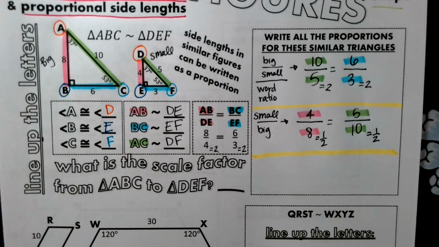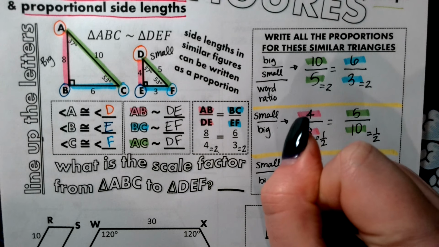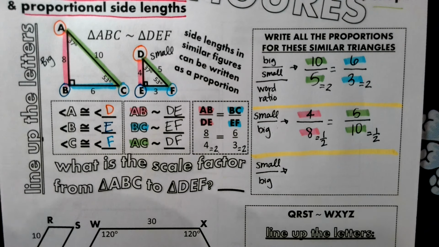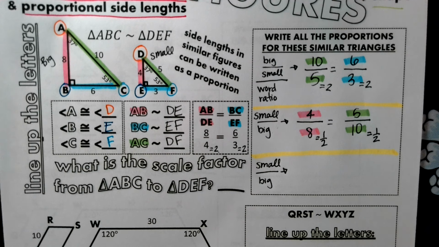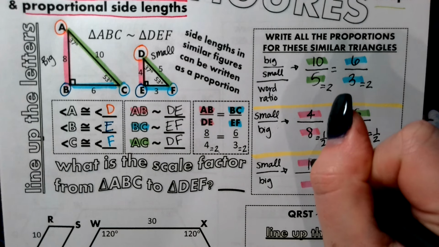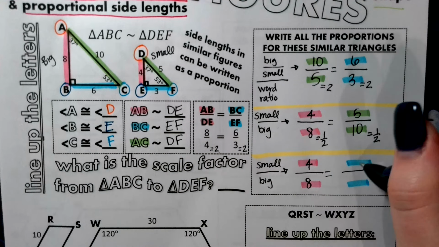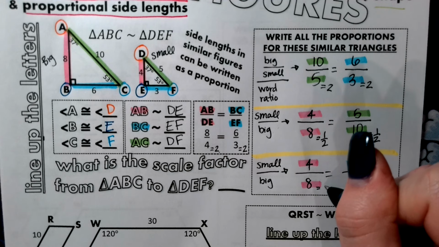All right, so I want y'all to try one on your own. I want you to do small over big for the pink and blue sides. Pause your video, go ahead and try it on your own. My small pink side was 4, my big pink side is 8, my small blue side is 3, my big blue side is 6. 4 over 8 simplifies to 1/2. 3 over 6 simplifies to 1/2.